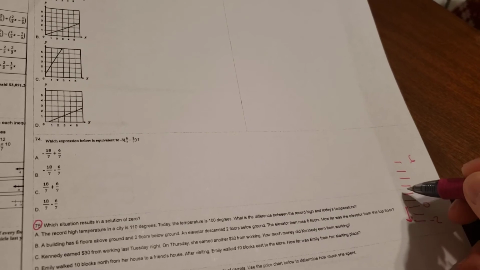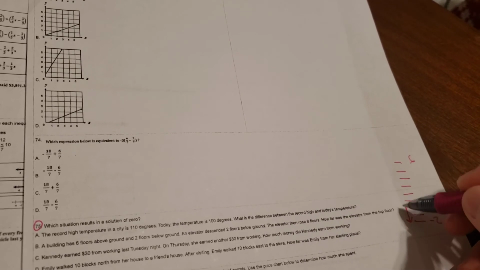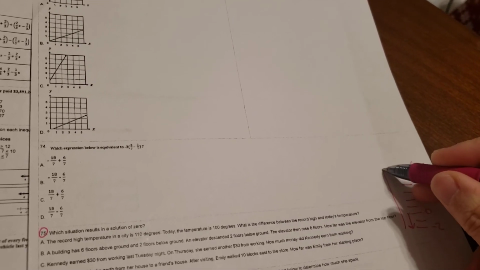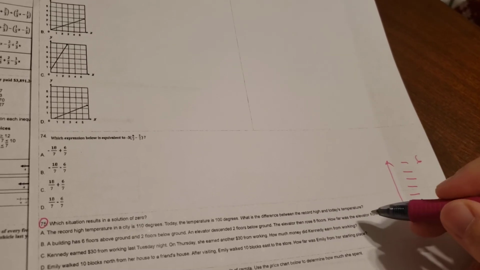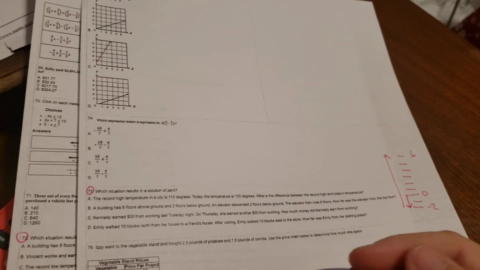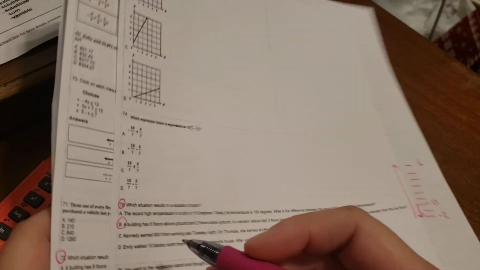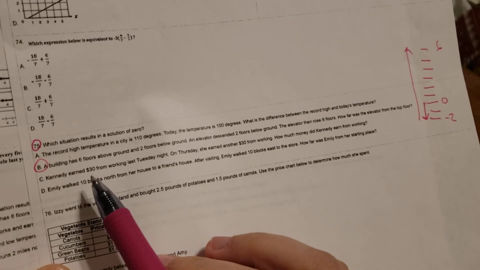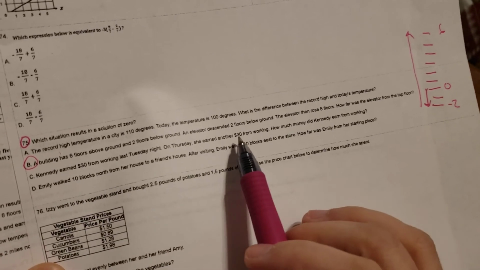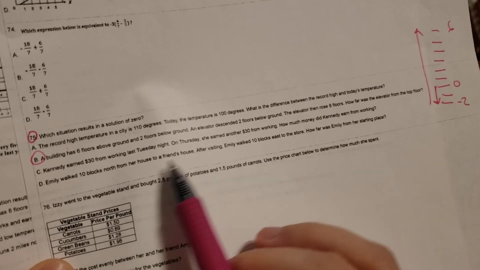1, 2, 3, 4, 5, 6, 7, 8. All the way up at the 6th floor. How far am I from the top floor? I'm on the top floor. I am not far at all. I am on it, so I am 0. Kennedy earned $30, then she earns another 30. That's just adding up. She's earning more money.